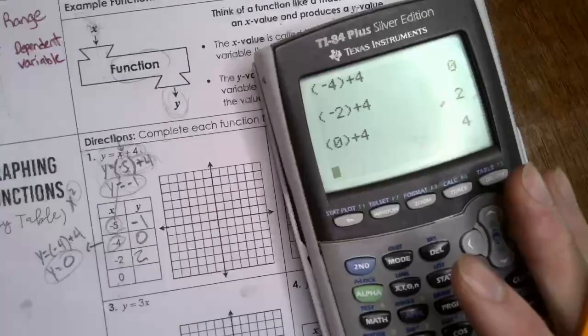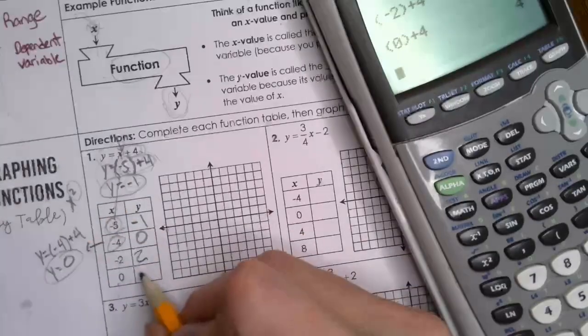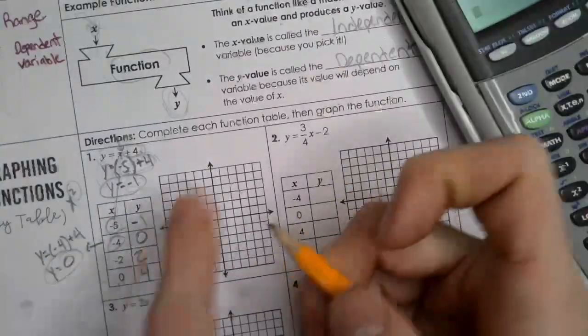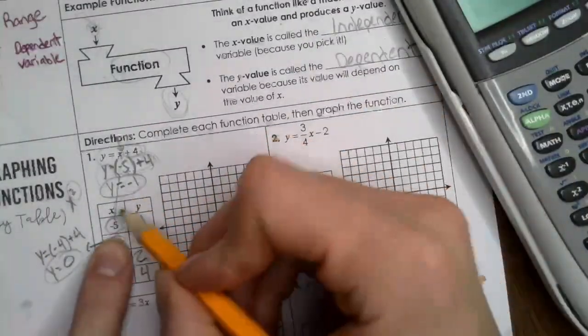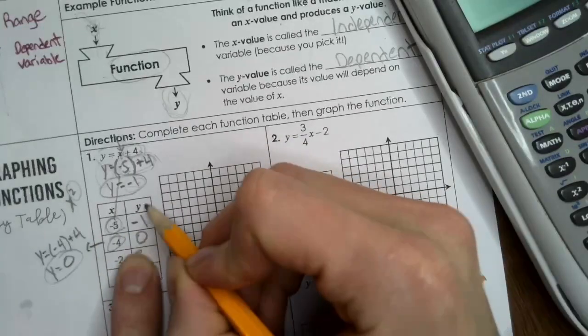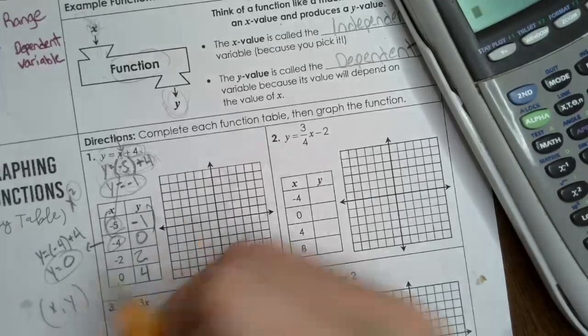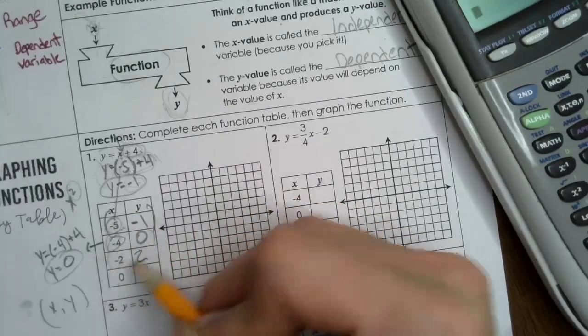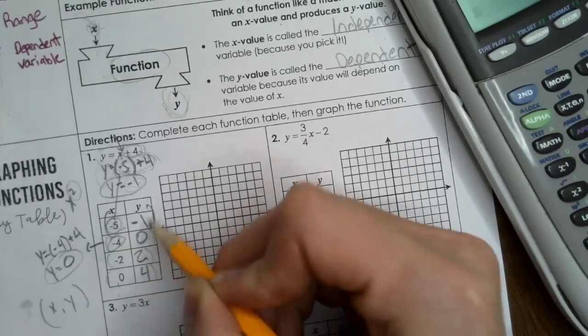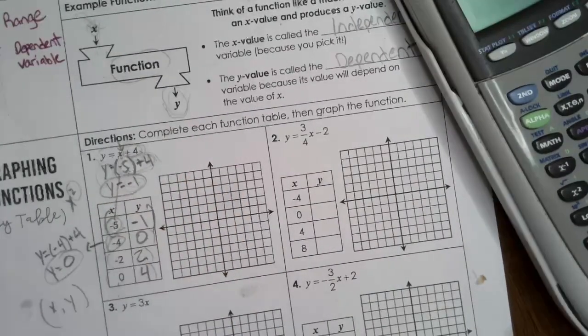But 0 plus 4, I mean, come on, it's 4. After we do this, then we go over here and we graph it. Remember, these we just created are ordered pairs. These are like x, comma, y ordered pairs. We've got 4 different ordered pairs of points that we just created. So now we just put them on our graph.